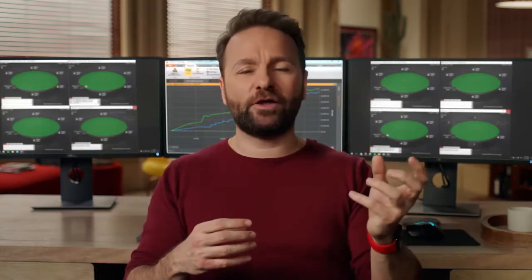So for example, if you have player A who plays game theory in a game full of recreational players, player A is going to win. But if you're player B, and you're using some of that game theory, but you're also exploiting these weaker players, your win rate's going to be even bigger. So the combination, the hybrid, if you will, of game theory and exploitative play is what the elite players are going to do.